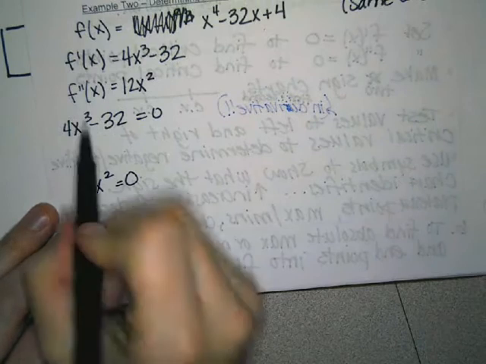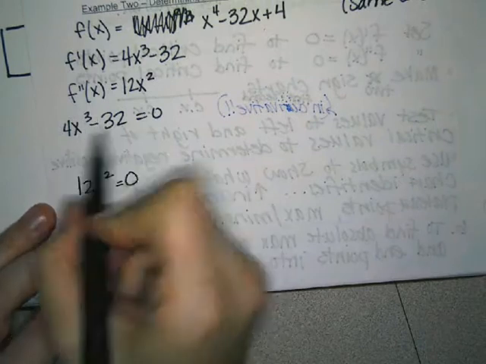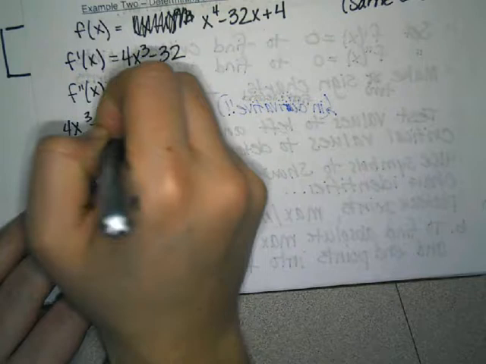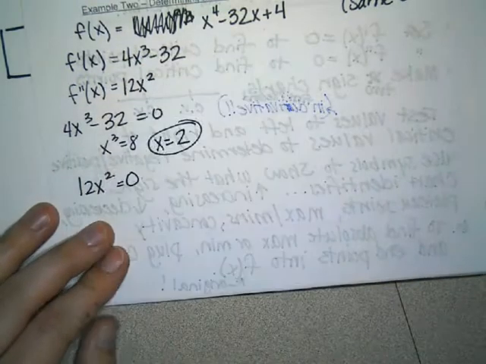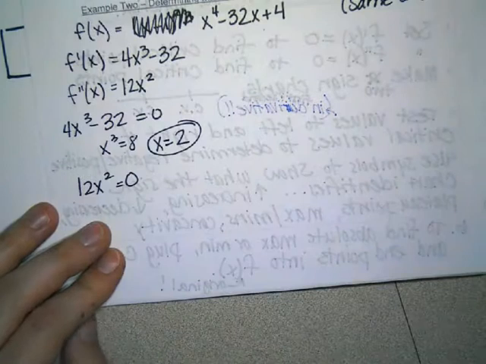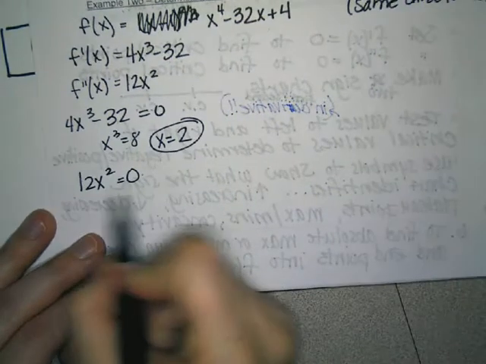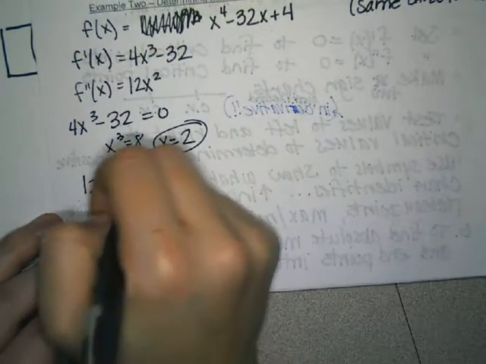Here when I solve, I'm going to move the 32 over, divide by 4. I end up getting x cubed equals 8, so x equals 2. Okay, we'll get away from that x equals 2 thing eventually. Here the only answer that can happen is that x equals 0.